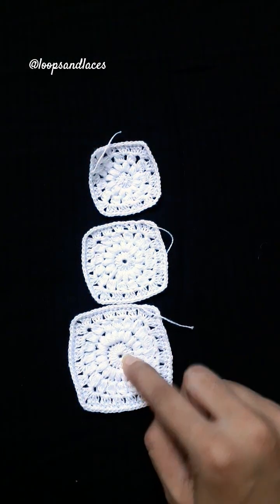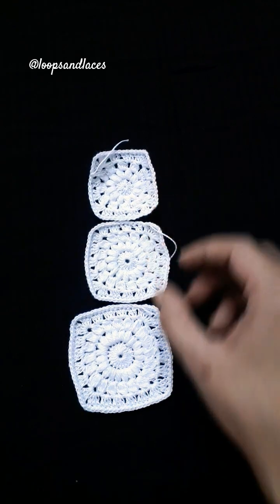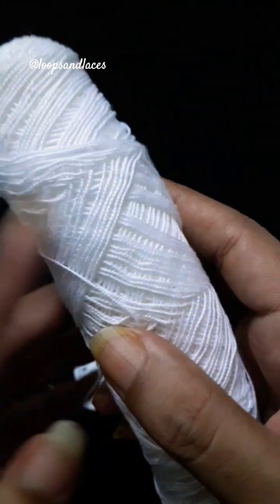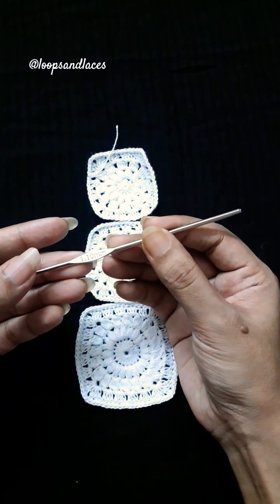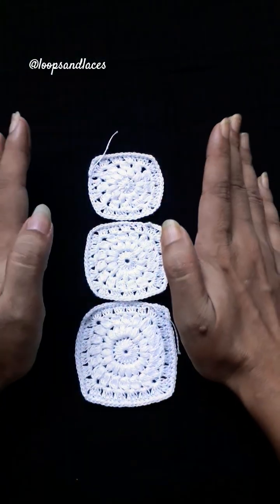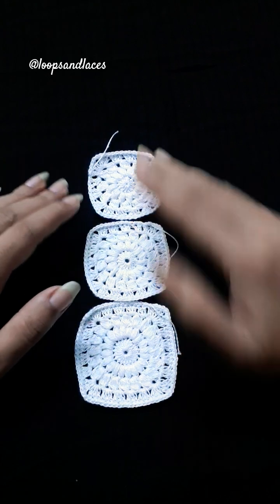In this reel, let's talk about how the initial number of double crochets can differ your motif size. For this, I have used a local cotton thread. You can see how thin this is, and I have used a 1.1 mm hook. All of the three are made with the same thread and with the same hook size, and yet you can see very minuscule differences in the size.